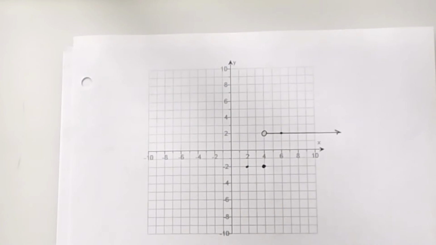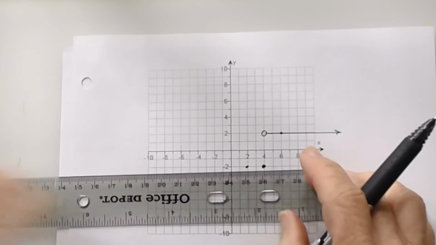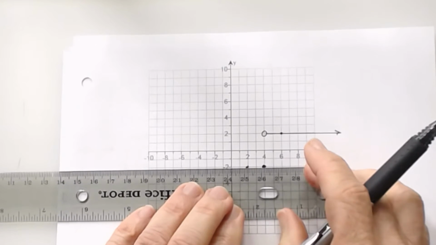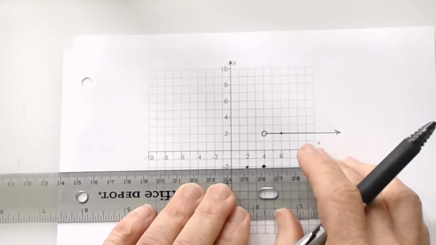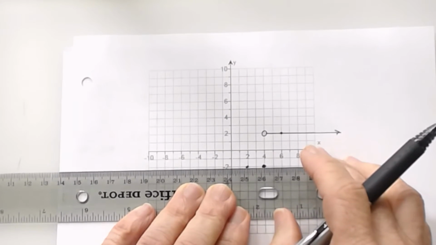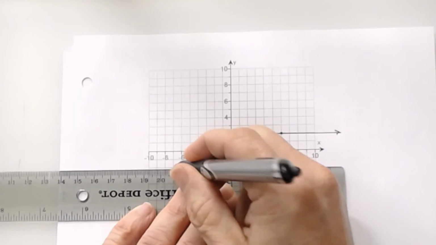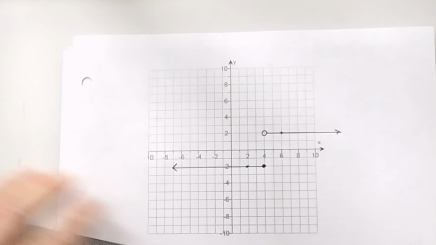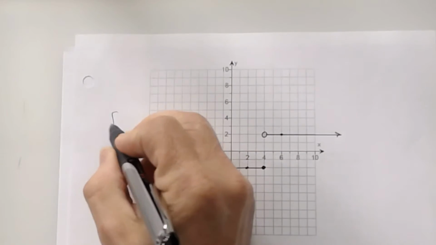So remember, you always draw your ray starting at the first point you used. What number did you use for the second one? When x is 2, it really doesn't matter. You can use any number you want, any x in the domain. Y was always going to be what? Negative 2. So you get this horizontal ray, and there's your graph. That's the piecewise function.